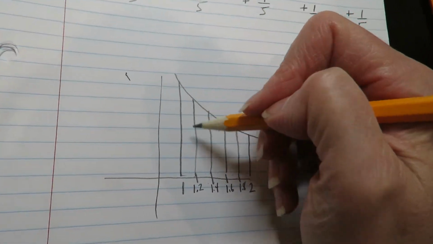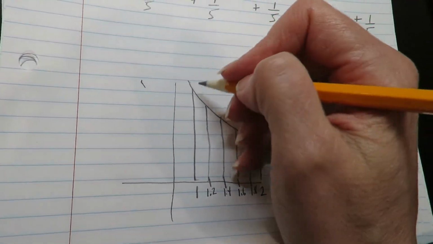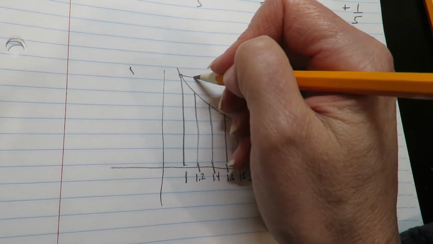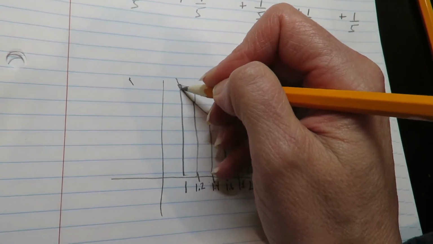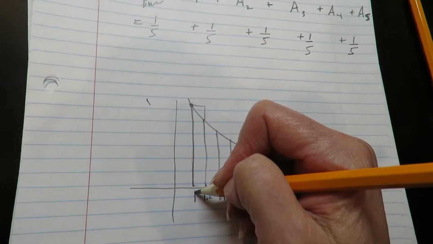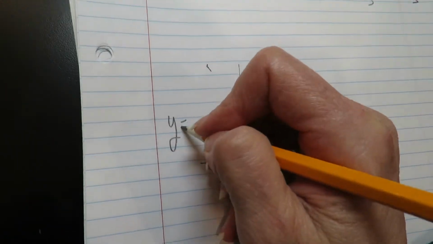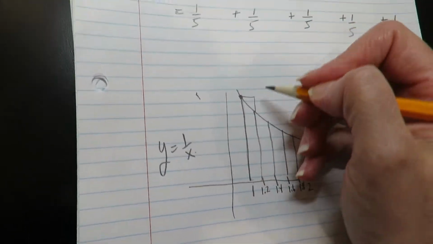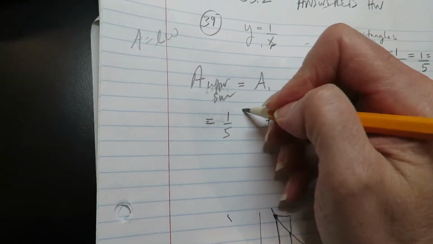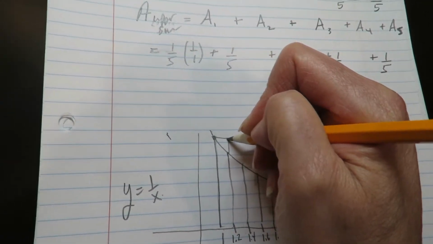Now, because it's a decreasing function, the upper sum is going to come from the left side. So this side is going to make the roof for the first one. This y value depends on this x value, so where you put that is in the function. The function is y equals 1 over x. You have to put this x value in the function to get this height. So you're doing 1 over 1. And that gives you this height, which is the roof.